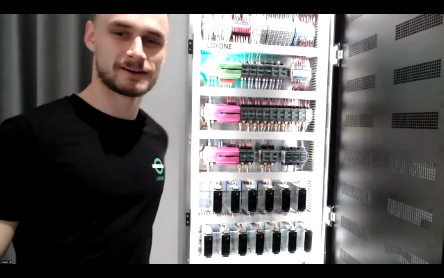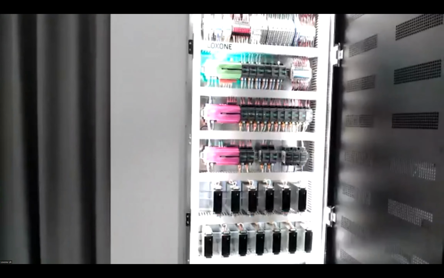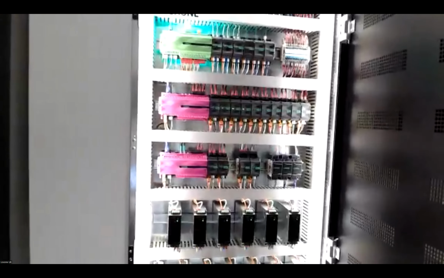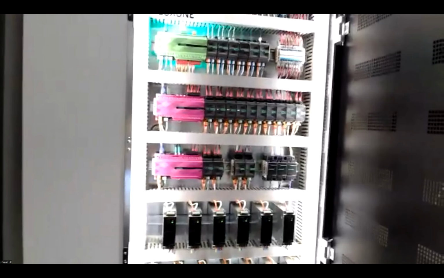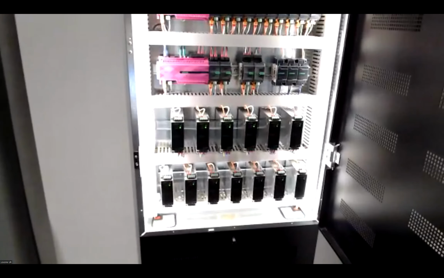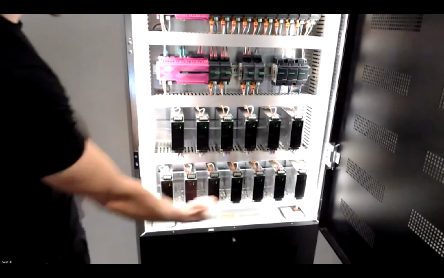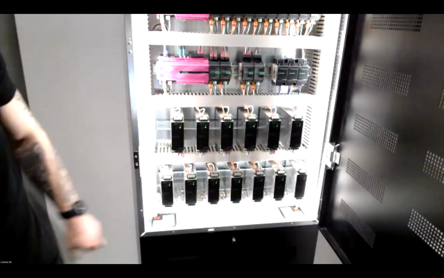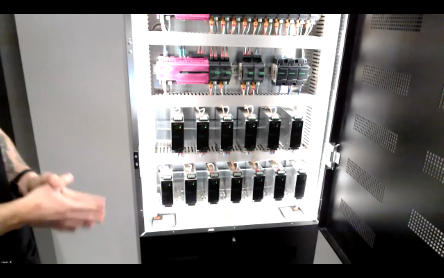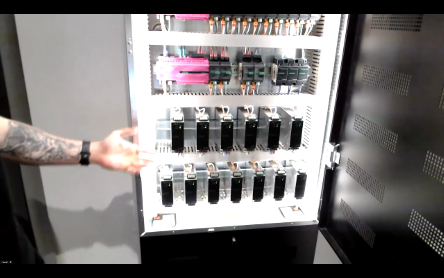Now, looking at our panel, I'm going to zoom you in a little bit. And the most important bit I want to focus on for now is going to be at the bottom. So, as you can see, we have 10 amp power supplies, and we have quite a few of them in a whole panel. That is why we specified everything for 100% consumption.